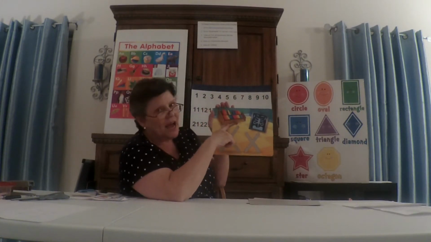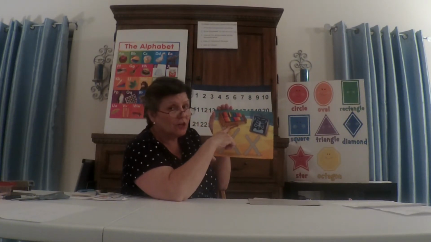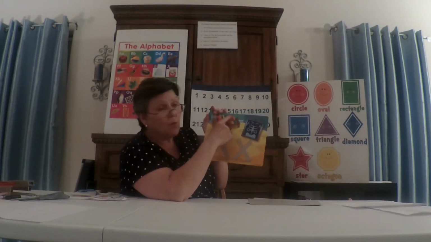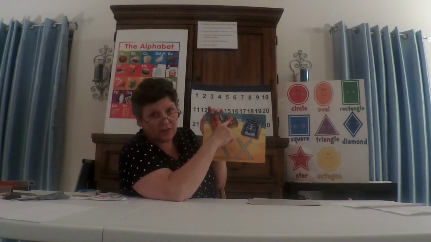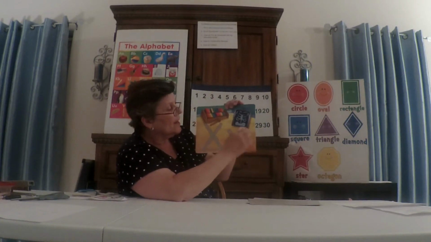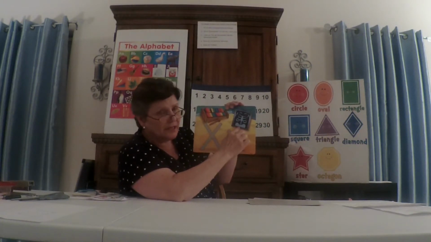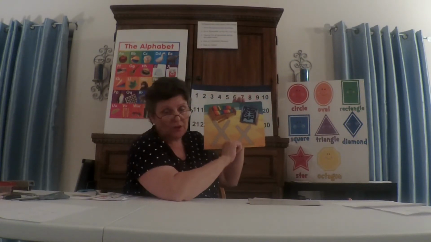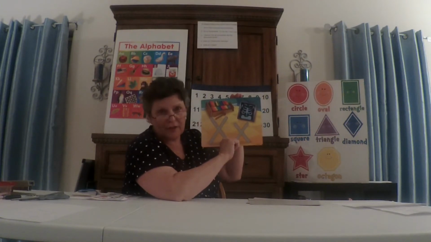This is xylophone. It sounds like it should start with a Z, but it actually starts with a silent X. Why they ever put these on these cards, I'll never know. Okay, but X-ray begins with X. X-ray begins with X. And we'll see some more things that begin with X in our letter sheets next.